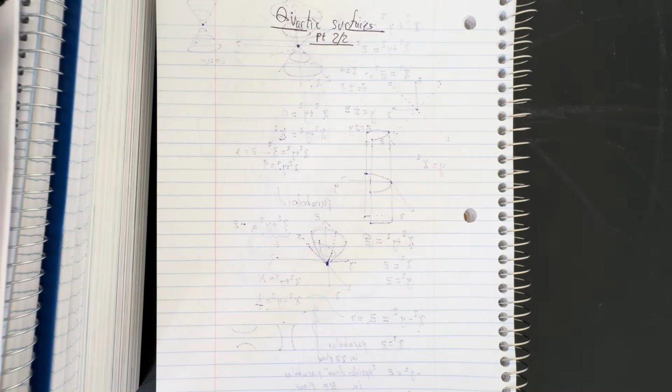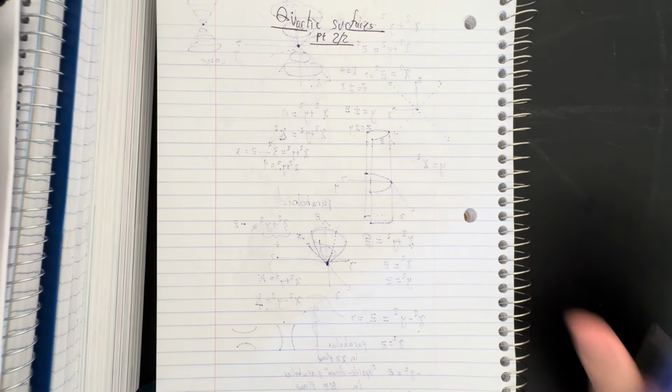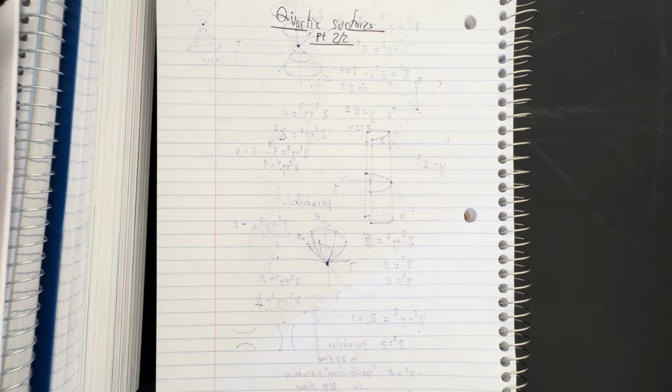Hello, we are back with Quartic surfaces part 2. This is going to be, I think, a pretty short lesson. There's not really much to look at other than nothing new other than 1-sheet and 2-sheet hyperboloids. So yeah, we're going to start with that.